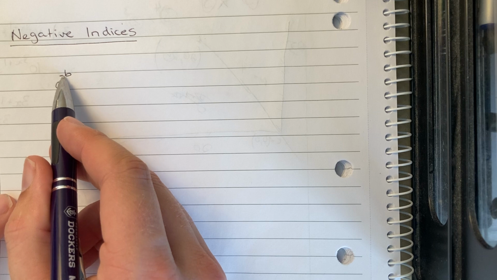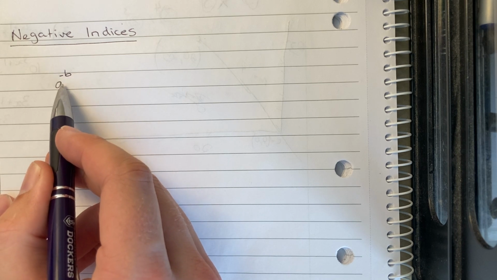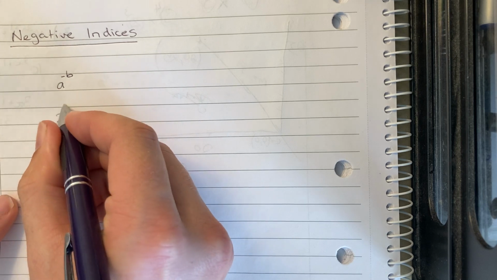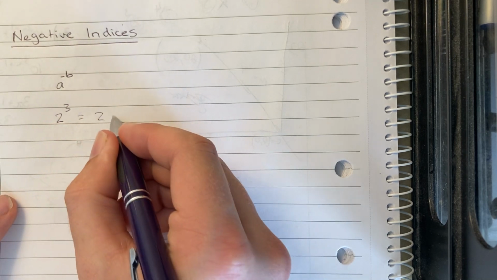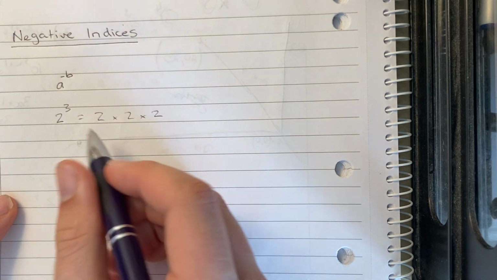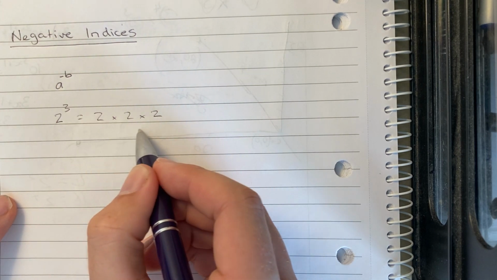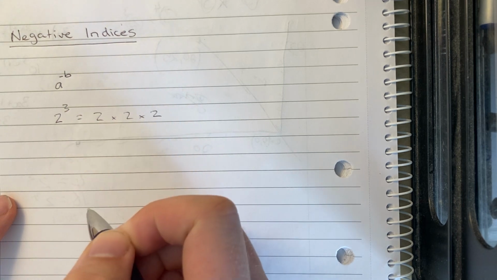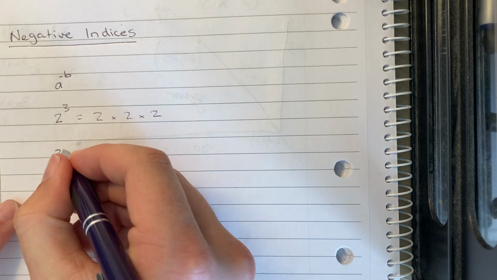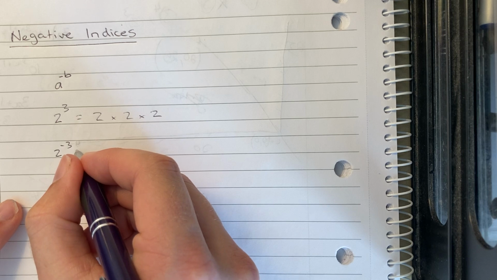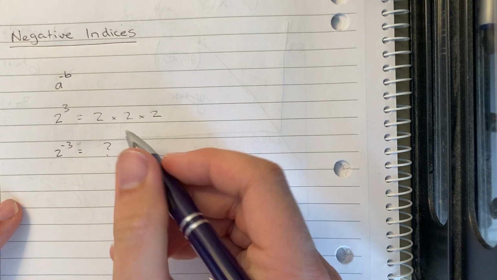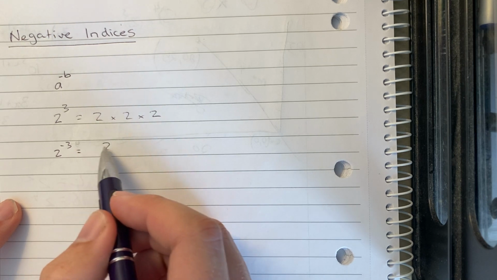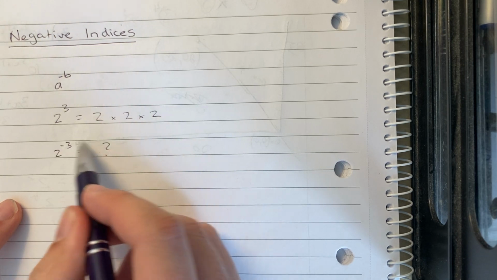It's a little bit of a weird thing to think about because we know that if we have 2 to the power of 3, that's just 2 times 2 times 2, right? It's 2 times itself with 3 2's here. 3 refers to how many 2's there are. But if we have 2 to the power of negative 3, what does that mean? 2 times itself negative 3 times? Doesn't really make sense.